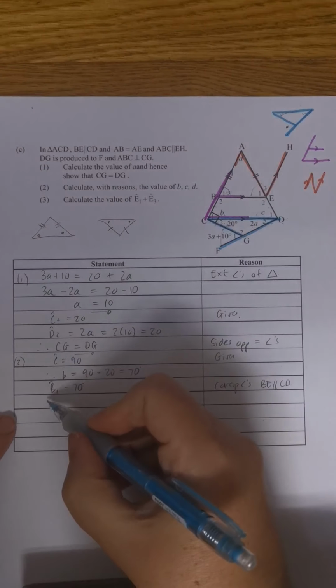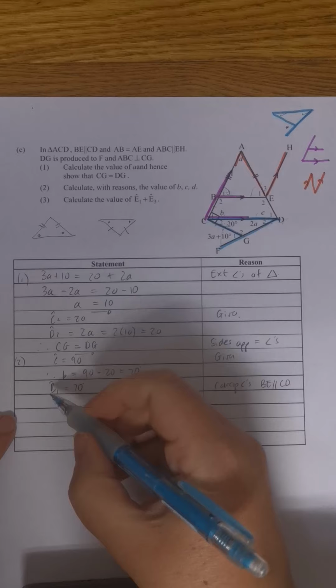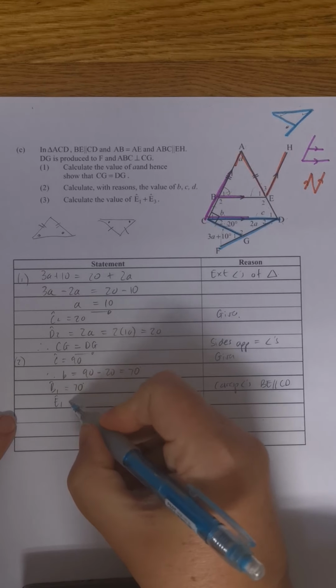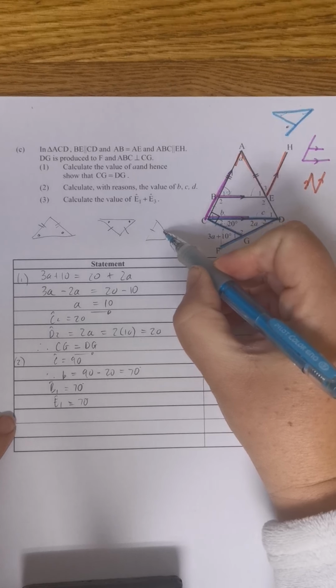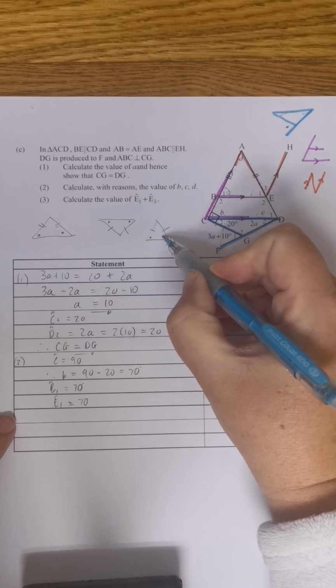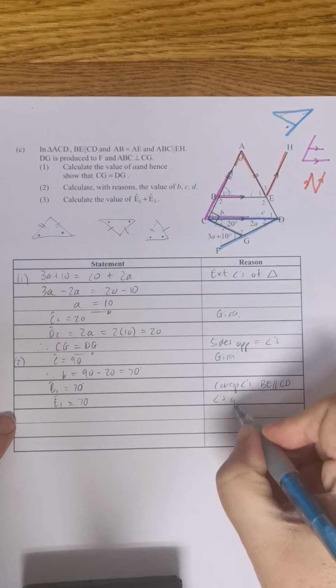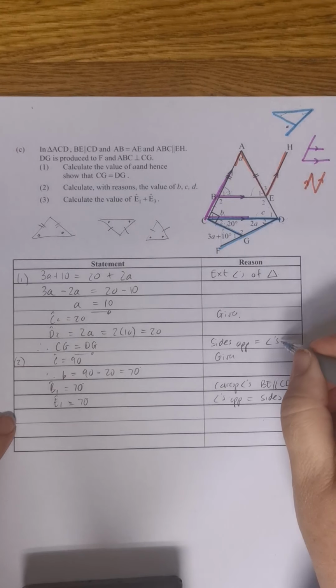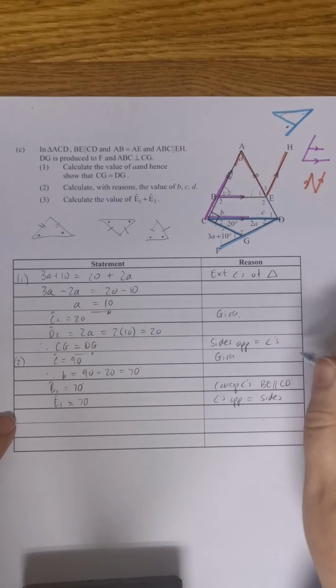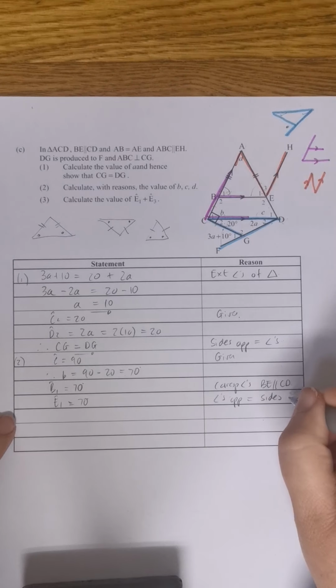So that means that E1 is also 70, because they told me that AB is equal to AE. So I'm back at the inverse of this. If I have this equal to that, it implies that this is equal to that. So in other words, E1 here will also be 70. And the reason is angles opposite equal sides. Here they gave me the angles and I proved the sides. Here they gave me the sides and I proved the angles.